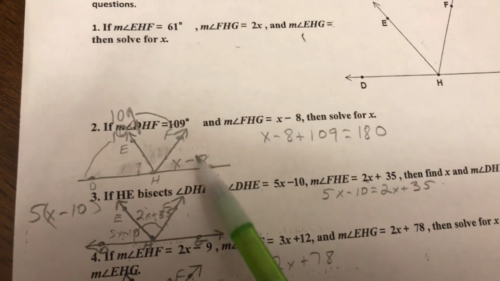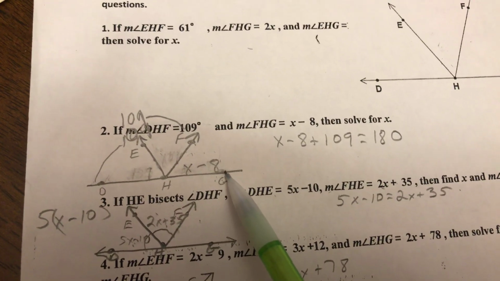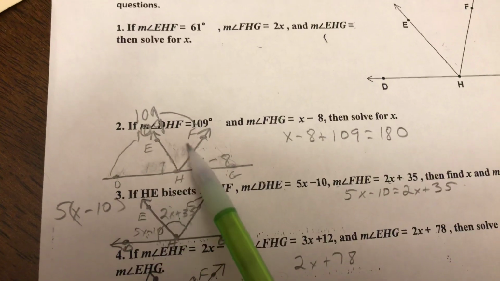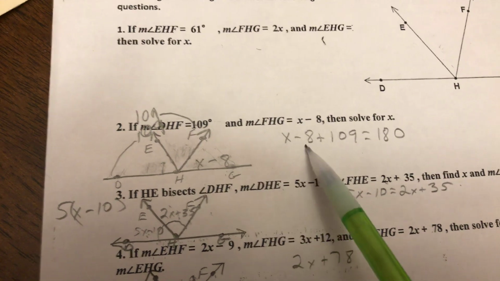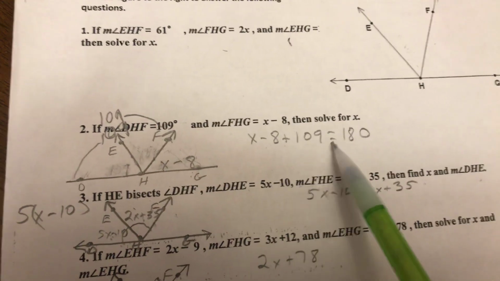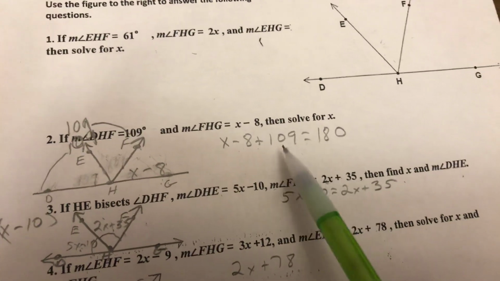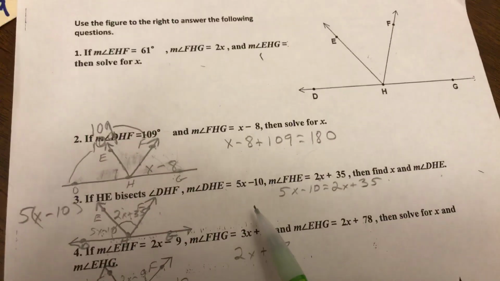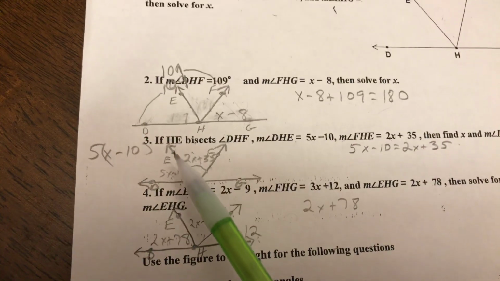And the one thing that you have to know is how many degrees are in a straight angle. From there to there is 180. So this plus that equals 180. So x minus 8 plus 109 equals 180. And then you would just solve for x. Combine like terms there, solve for x. Okay, and then for number 3.